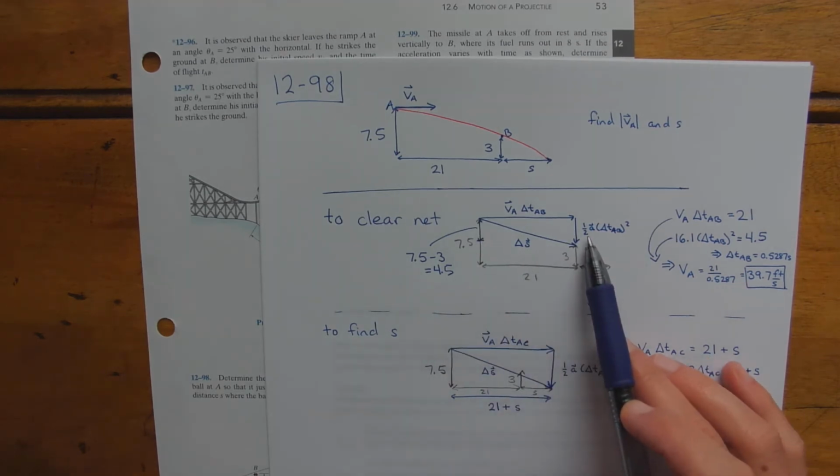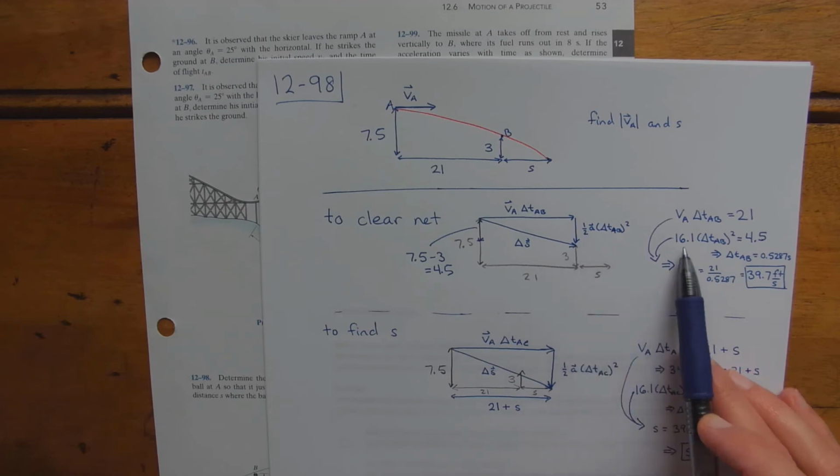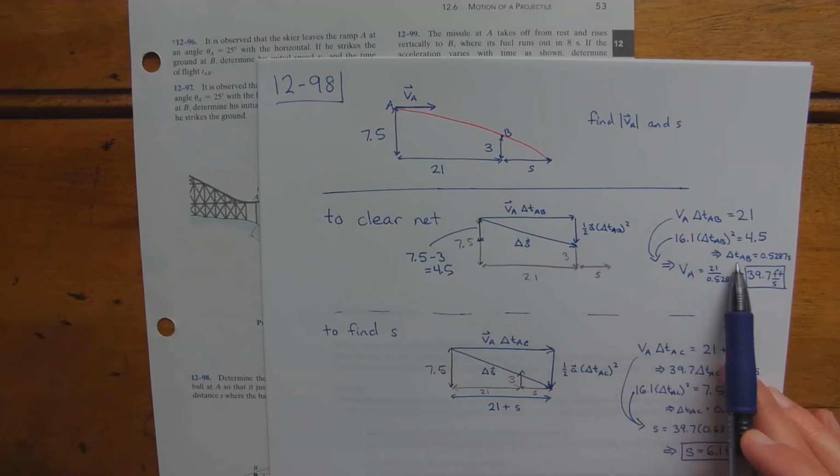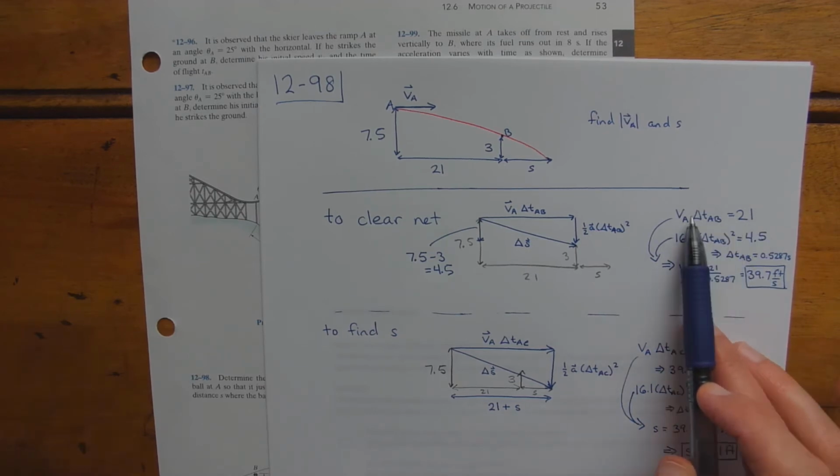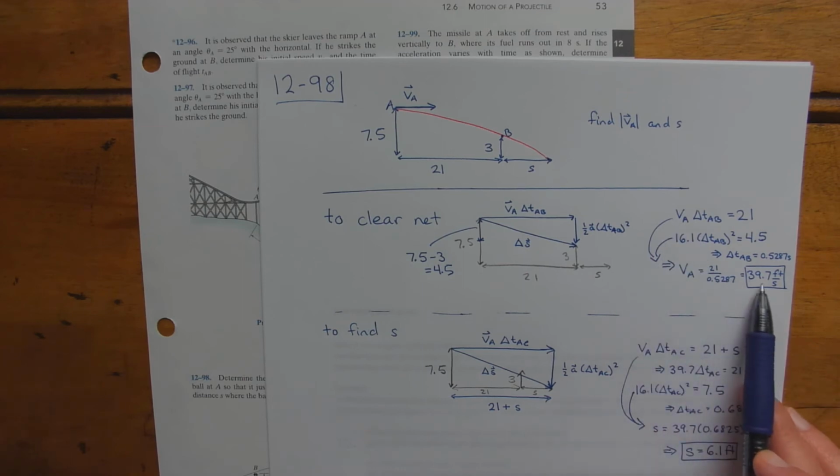That must be equal to 1/2 of a times delta t squared, which is 16.1 times delta t squared, and solving for that, we get delta t. You can take that delta t and equation 1, which we have here, and you can solve for the initial velocity. You should find that to be 39.7 feet per second.